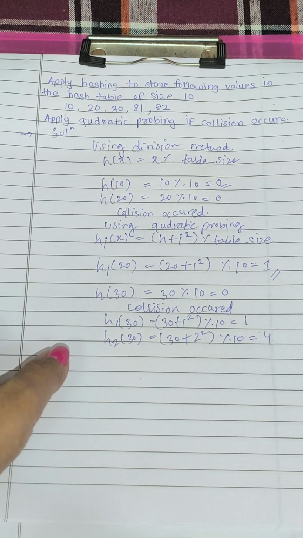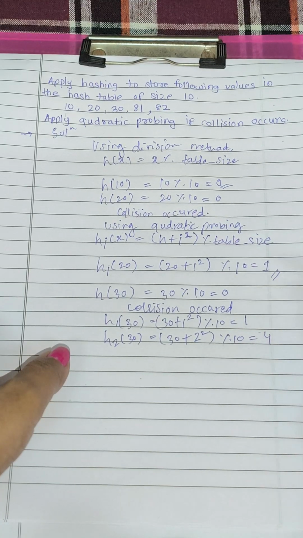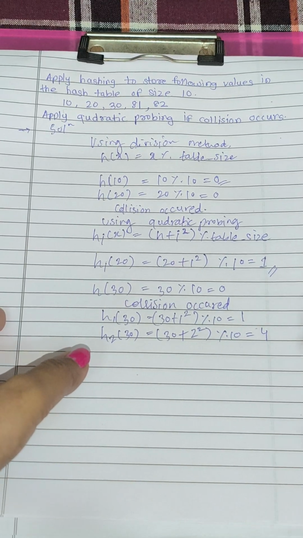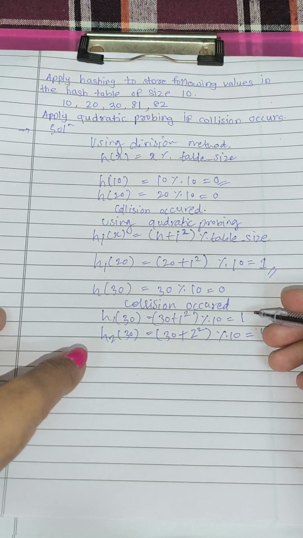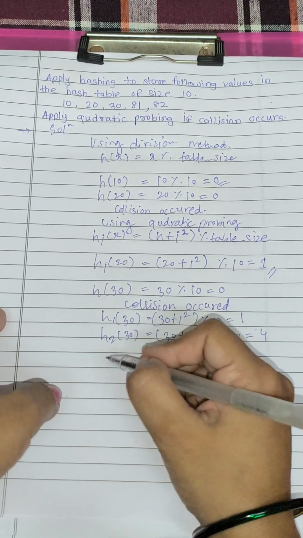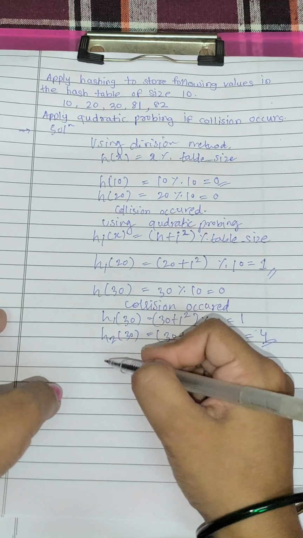Now this is the benefit we are having here, that when I'm doing this, I'm getting an empty slot, because there may be a possibility that slot 2 is also full. In this case it is not, but there may be a possibility. So just moving to 4 will be an easier chance to get an empty slot. So here this will be the final value.